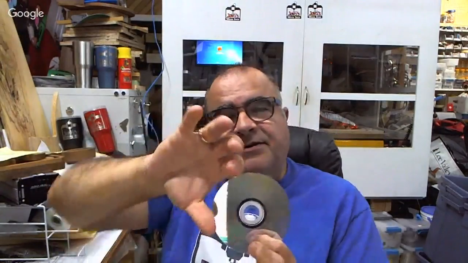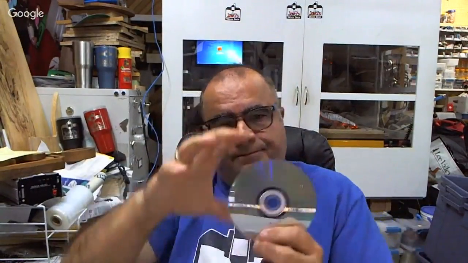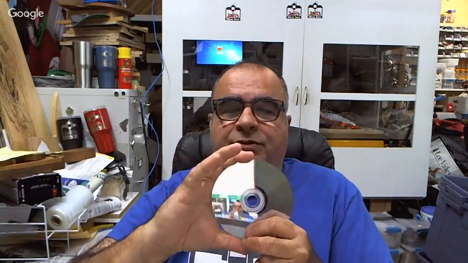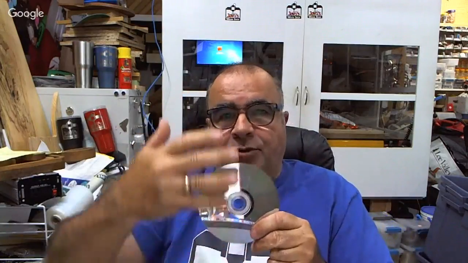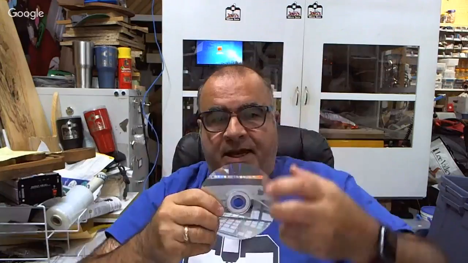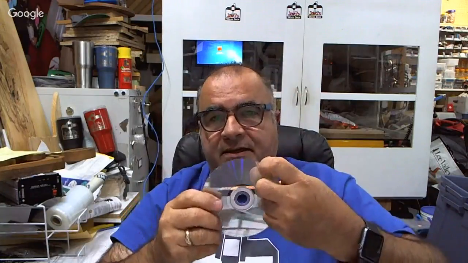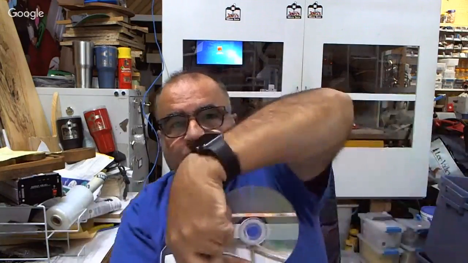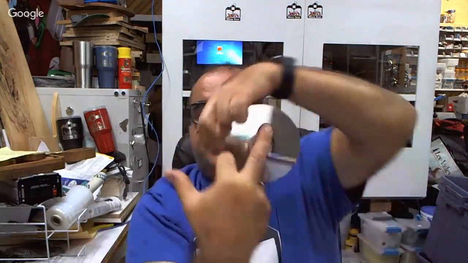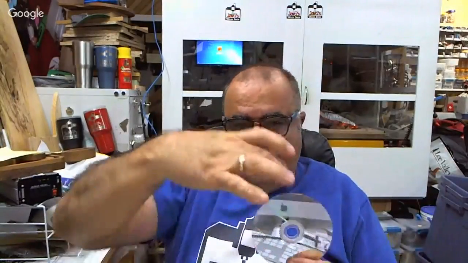You split the whole image into two overlapping pieces, and you carve one image, and then the other image you take and flip it 180 degrees along with the two registration marks.